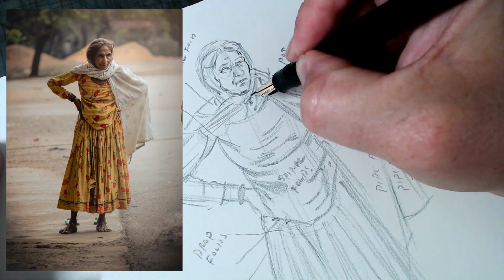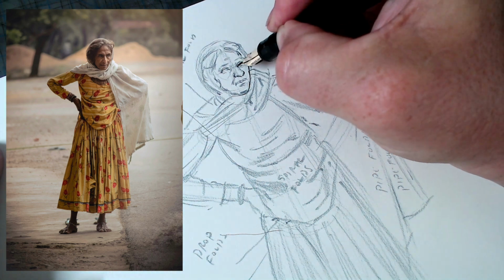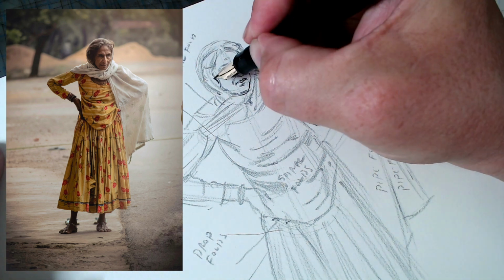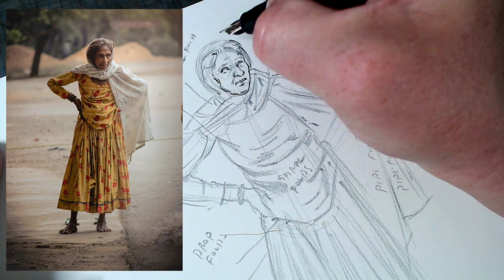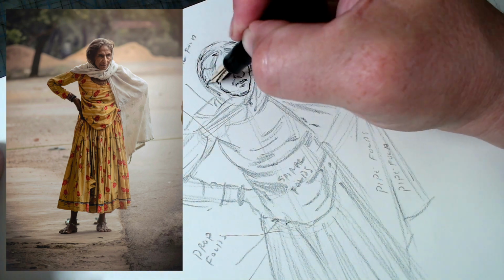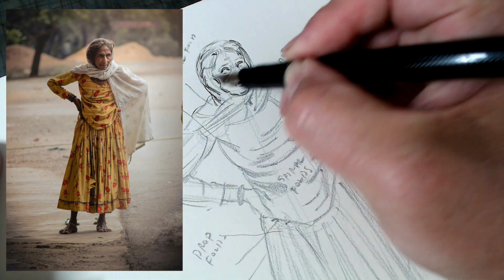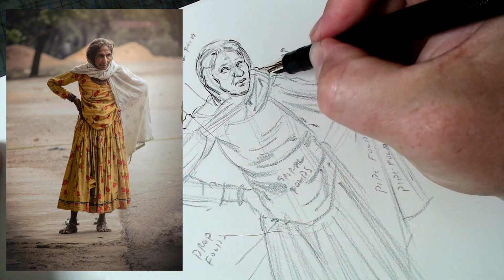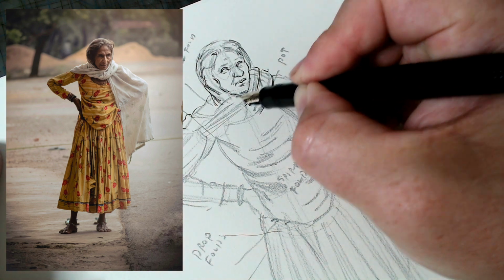For those of you interested in what pen and ink materials I'm using, I'm working with a Pilot Justice 95 fountain pen, the review for which you can find on my channel, filled with Noodler's black ink. The paper is nothing special, just a medium-tooth drawing paper made by Strathmore.